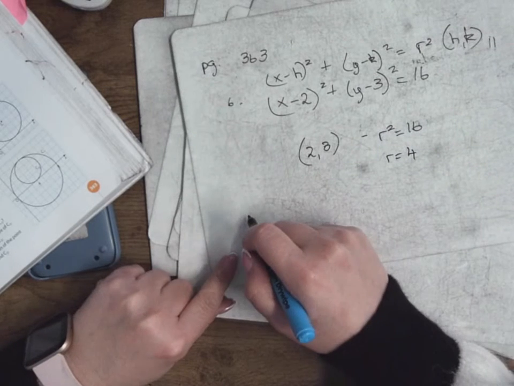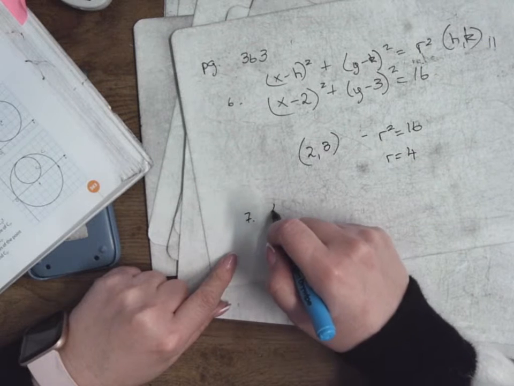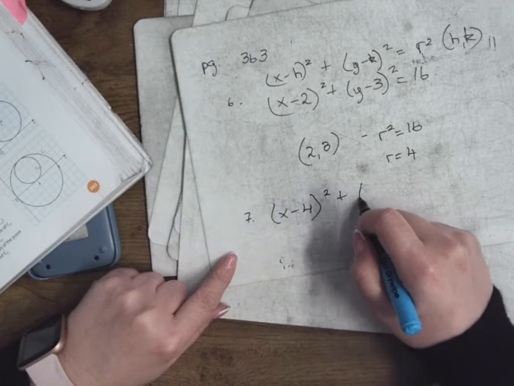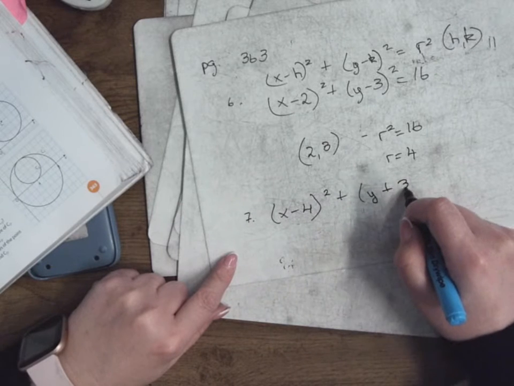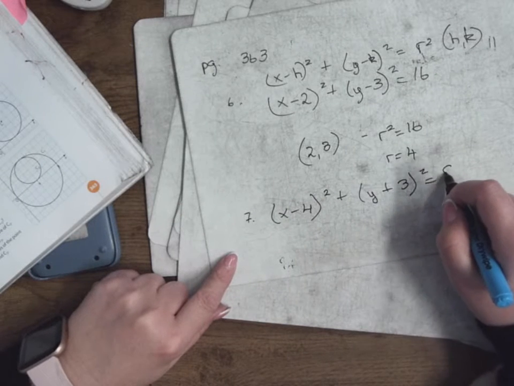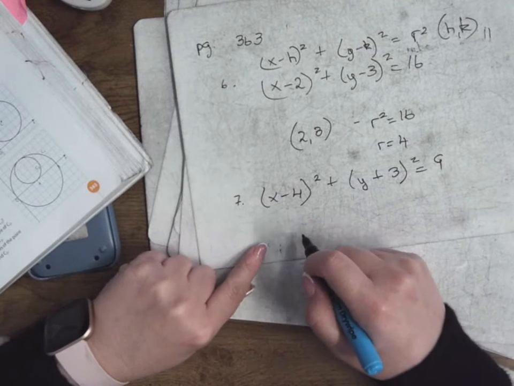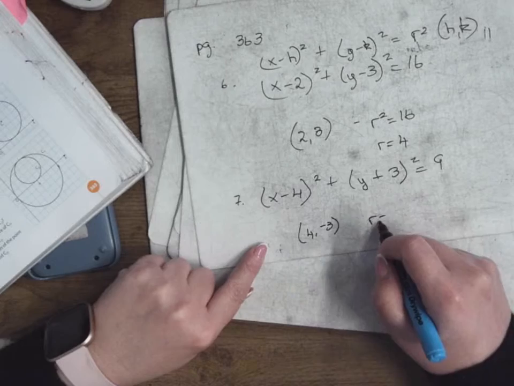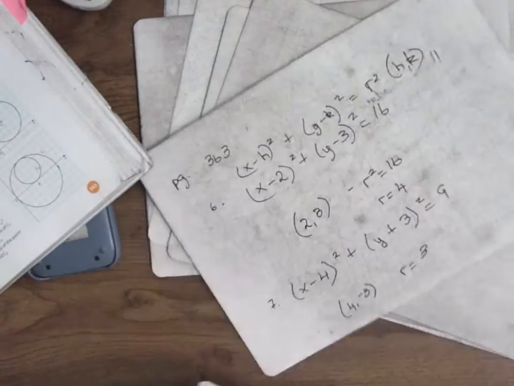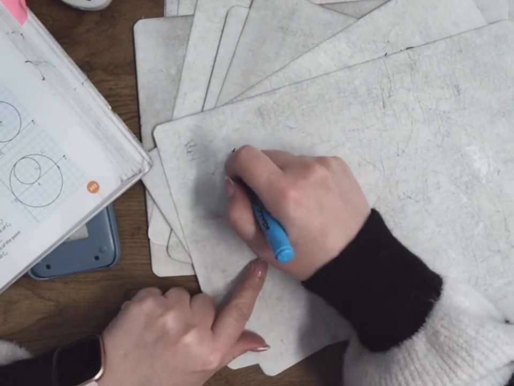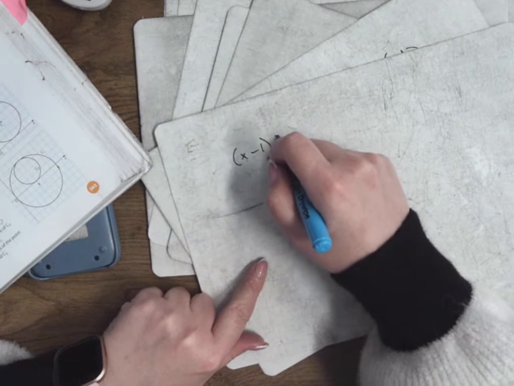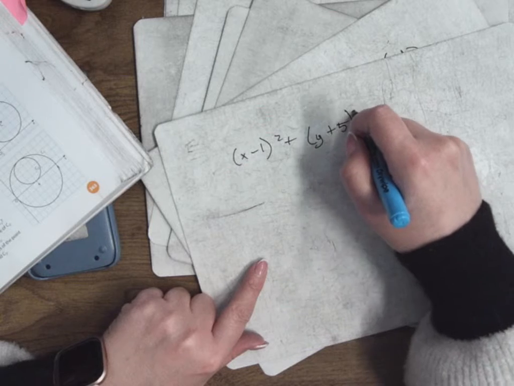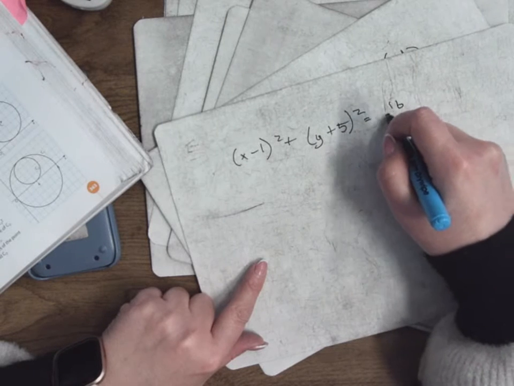Is that okay? I'll do a couple of them because I flew through this. Next: (x minus 4) squared plus (y plus 3) squared is equal to 9. Centre (4, minus 3), radius 3. Got it? Right, and I'll just do one of the more difficult ones. (x minus 1) squared plus (y plus 5) squared is equal to 16 over 9.